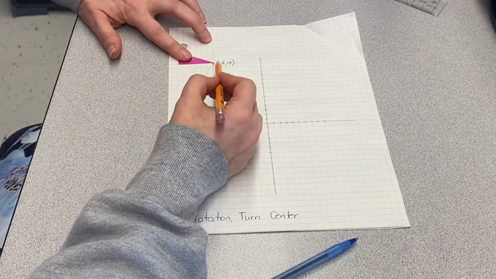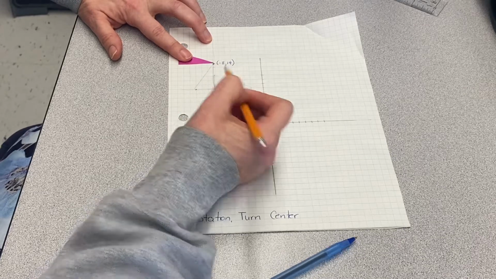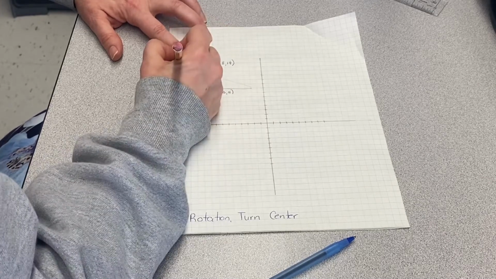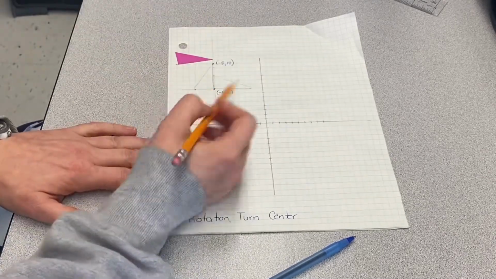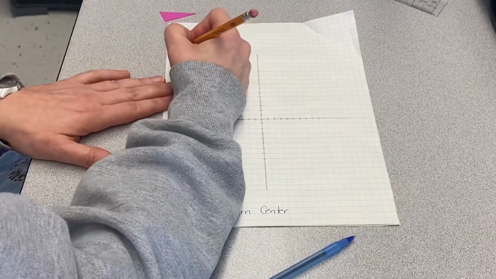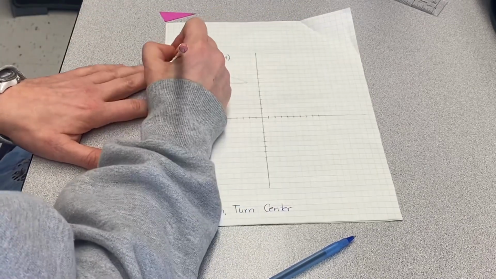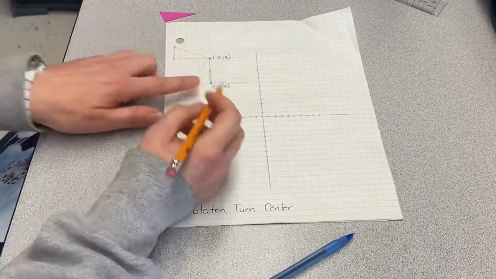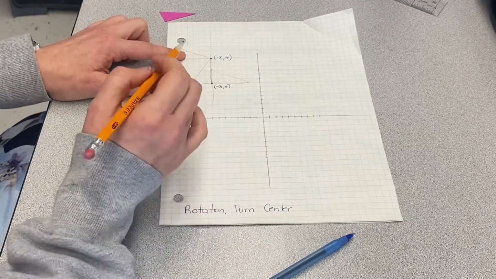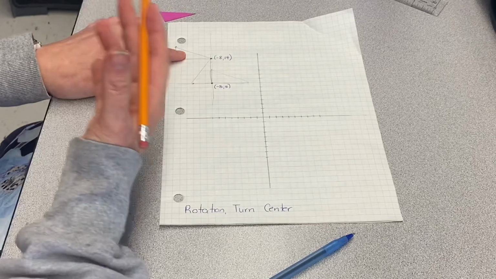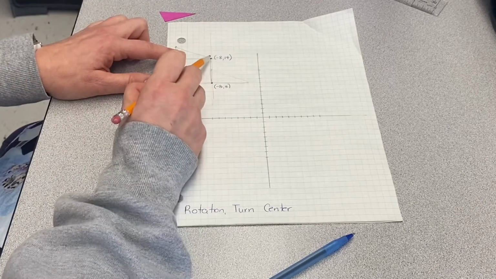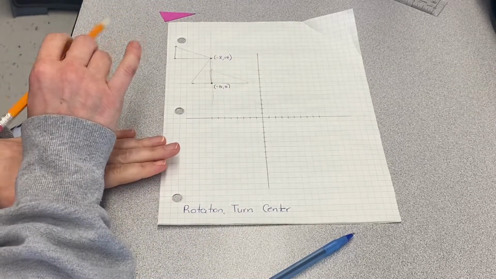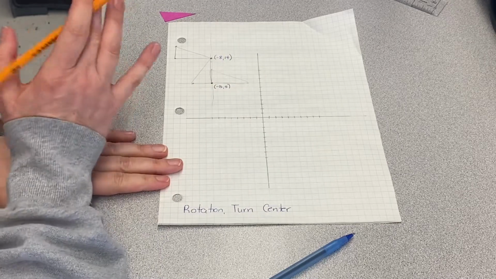And I know that this vertex is 6 down from the turn center. So 1, 2, 3, 4, 5, 6. There's my other vertex. And this vertex here is 3 over from that vertex. So again, I have my figure and I have image 1, which is a 90-degree clockwise rotation around turn center -8, 14. So that's a rotation around a turn center that is on the figure, okay?